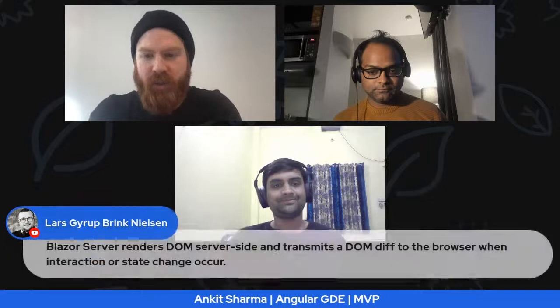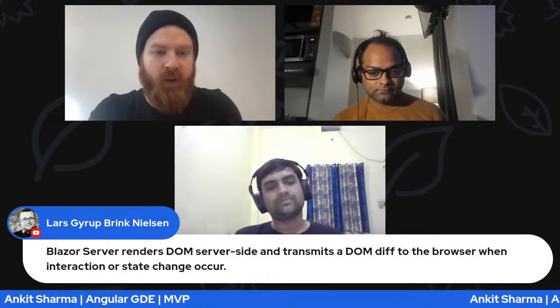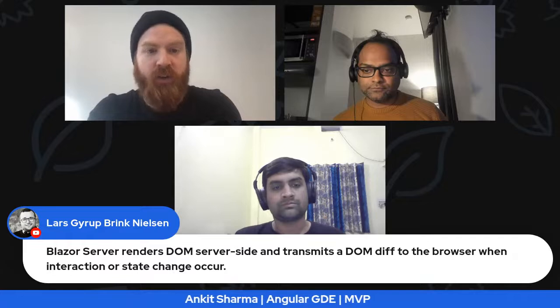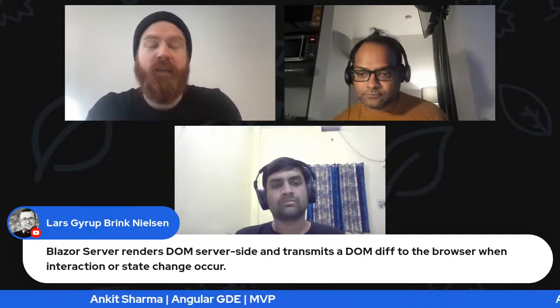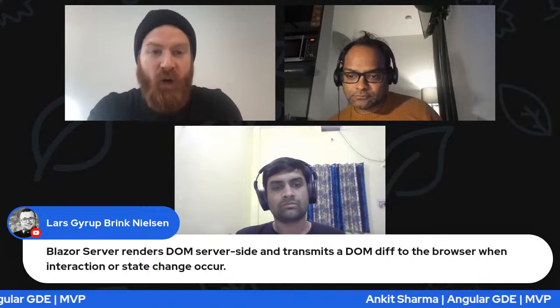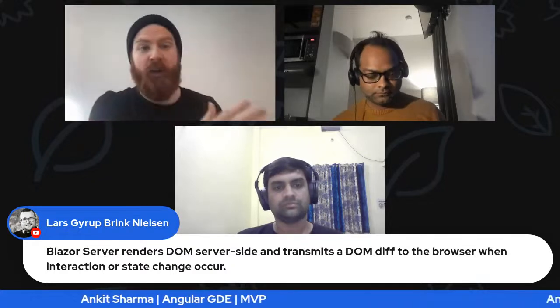Cool. Yeah, so Lars has a clarifying point for us here. He says, Blazor server renders the DOM server side and transmits a DOM diff to the browser when interaction or state changes occur. So I guess it depends, but it could be better performance if you have massive DOM diffs, right? Yes, if you have the server processing the changes rather than your browser's main thread.